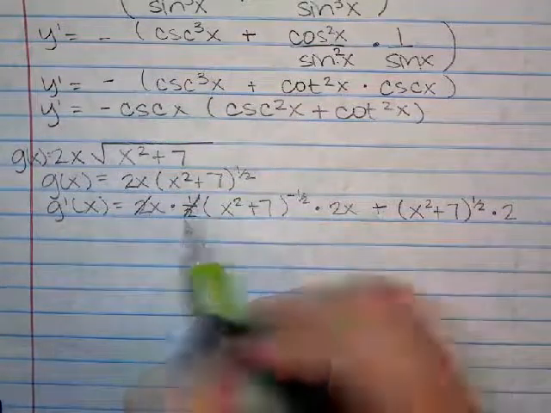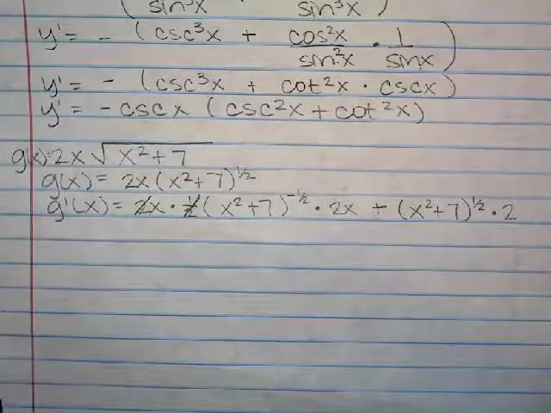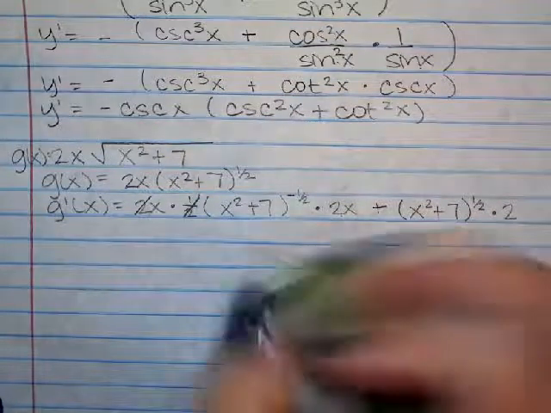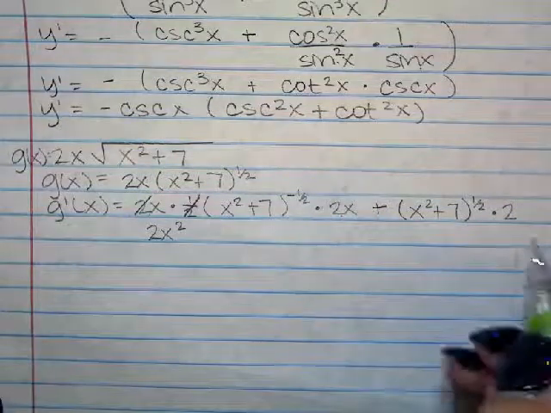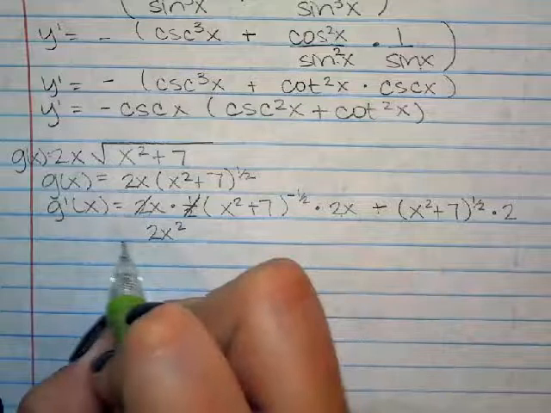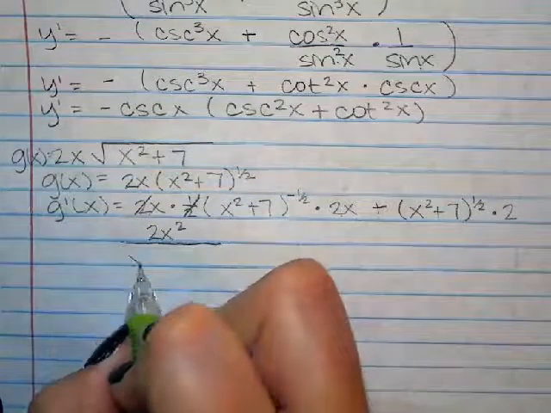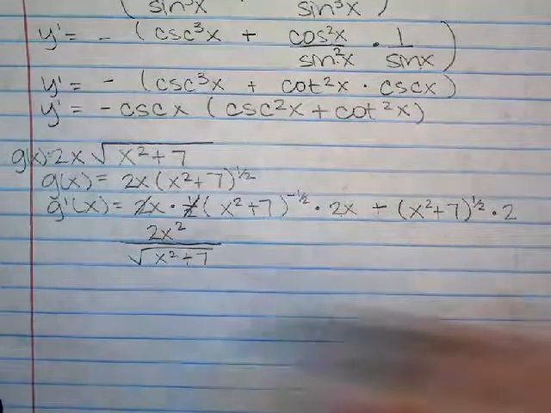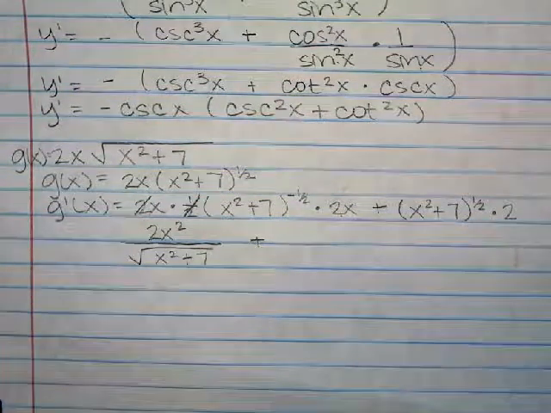And then I've got x times 2x, 2x squared. And then I've got a negative exponent, so that's going to go on the bottom. And it's a radical. And then here's my second term. I've got a radical and a coefficient of 2.